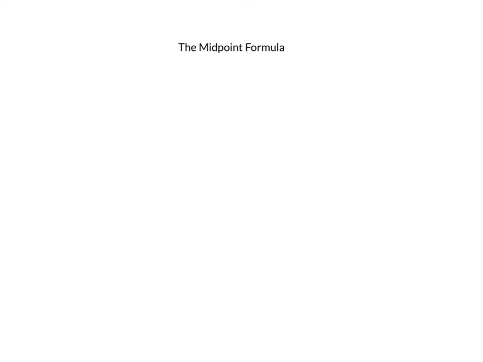I'd like to talk with you about the midpoint formula. Recall that the midpoint of a line segment is the point on the line segment that is equidistant from the endpoints. So if, for example, I have this line segment with endpoints P1 and P2, the midpoint would be this point right here in the middle, where the distance from M to P1 is equal to the distance from M to P2. So let's look at an example.